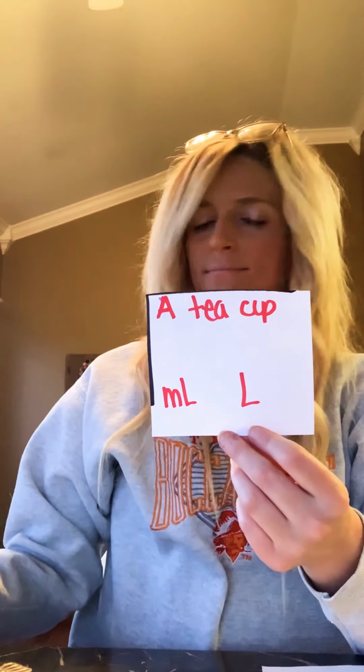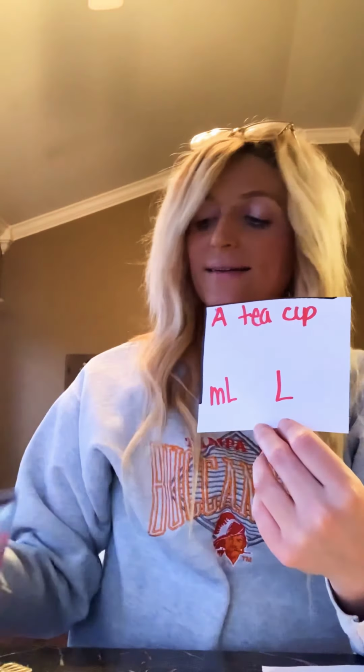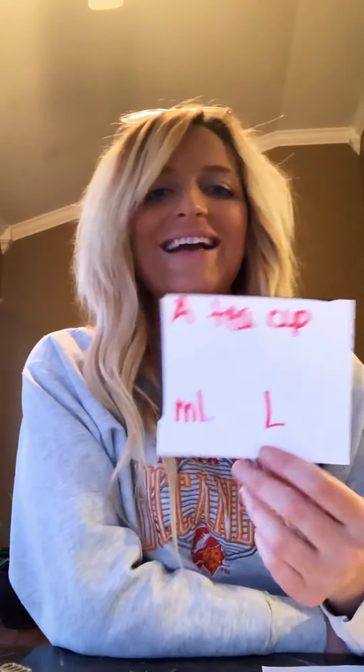All right, a teacup. Milliliters or liters? So teacups are pretty tiny. I think we would definitely use milliliters. A liter would just be too big. This would be a lot of tea, tea or coffee, but yeah, definitely milliliters.